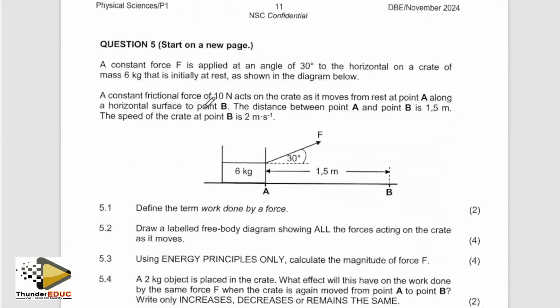All right, question number 5. A constant force F is applied at an angle of 30 degrees to the horizontal on a crate of 6 kilograms that was initially at rest, as shown in the diagram. A constant frictional force of 10 newtons acts on the crate as it moves from A to B along a horizontal surface.